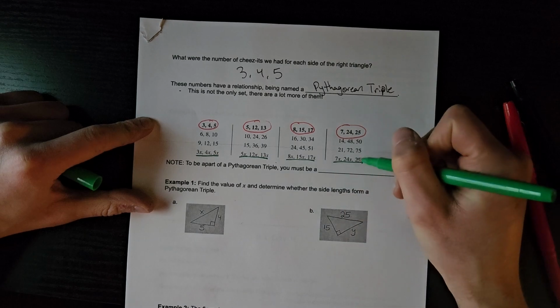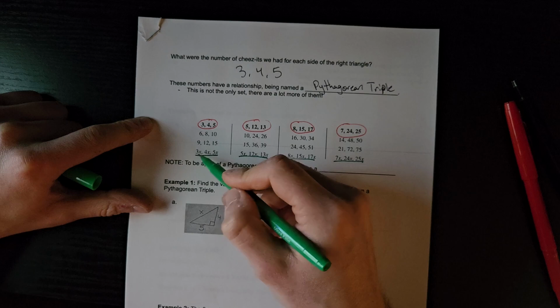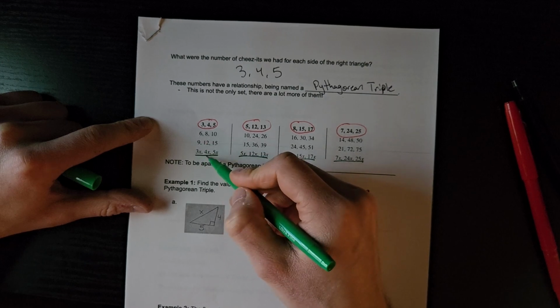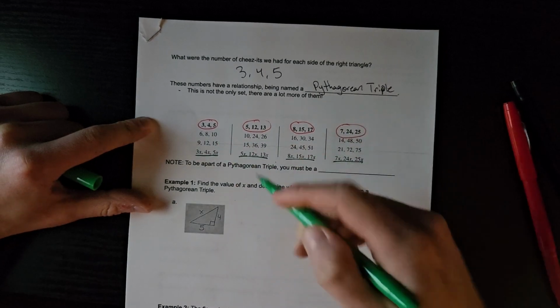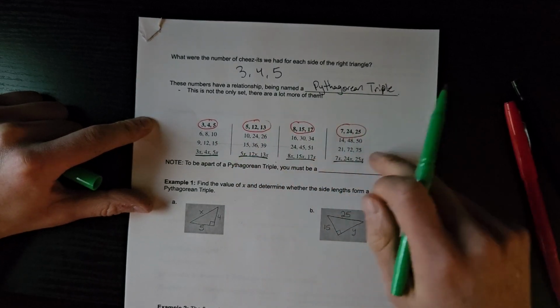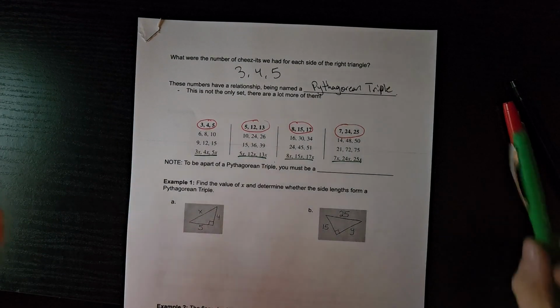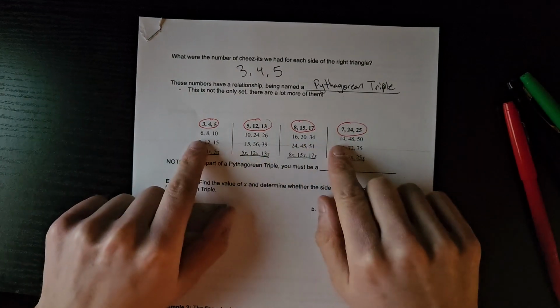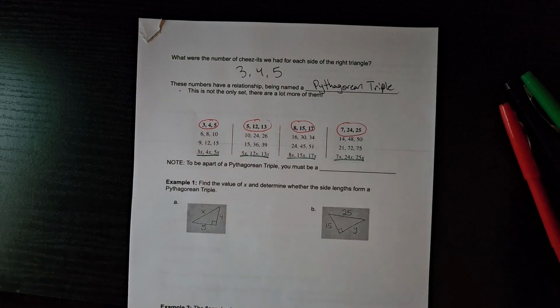Like if I have 3, 4, 5, I can multiply 3 times 2 to get 6, 4 times 2 to get 8, and 5 times 2 to get 10. You can do that for each and every Pythagorean triple, and you can constantly get a bigger and bigger Pythagorean triple. Again, note that these Pythagorean triples create right triangles.